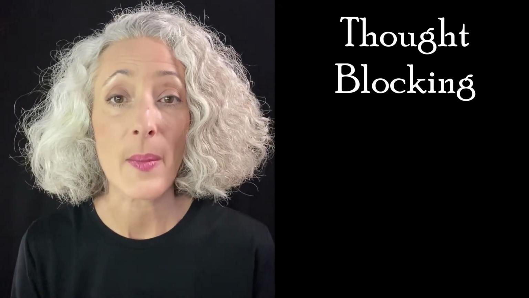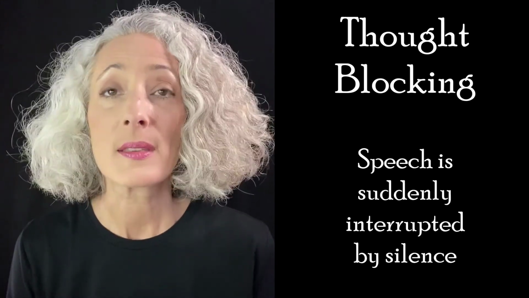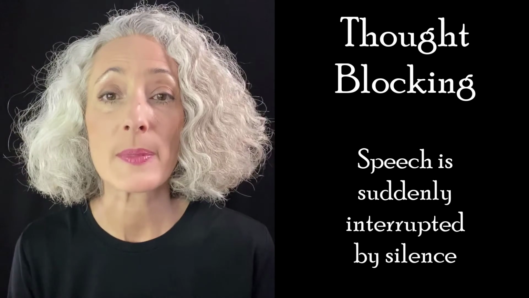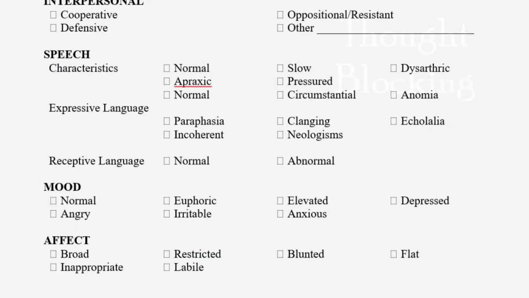In this area, you're also going to be identifying the client's additional pattern of thinking. So they can have something like thought blocking. This is when the speech is suddenly interrupted by silence. A client can be demonstrating clanging. Clanging is when words are chosen by sound or rhythm rather than meaning.